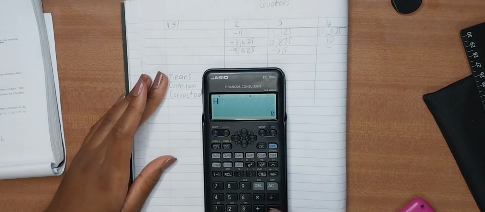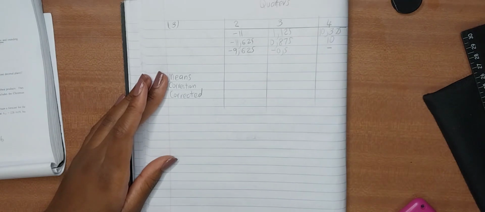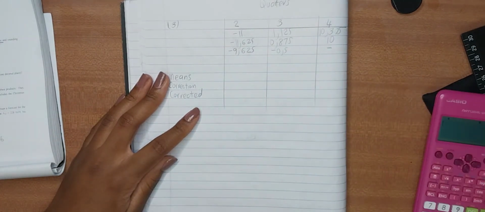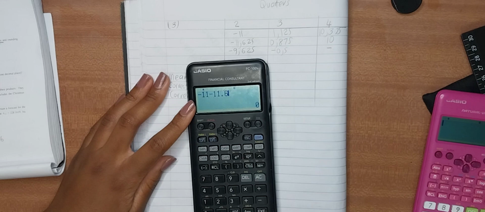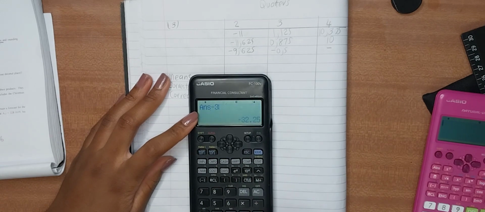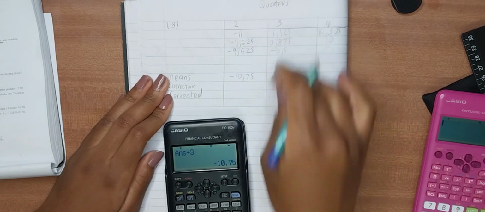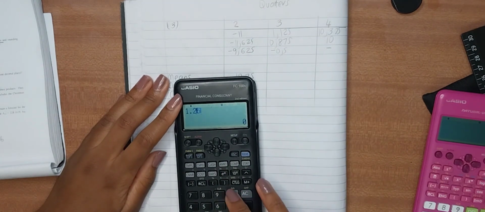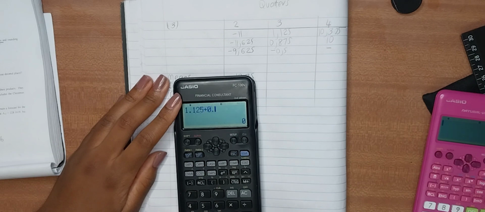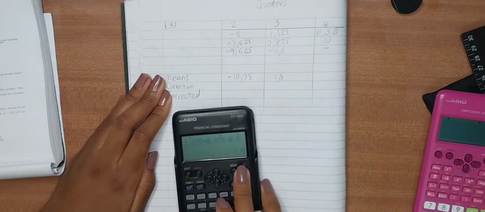So let's do that. Negative 11 minus 11.6. Okay, I don't like using this calculator. Oh, I'm going to need to store my data. 11.625 plus negative 9.625. And then you'll divide by 3. You get negative 10.75. You do the same for this one. 1.125 plus 0.875 minus 0.5. 1.5. Do the same for the fourth quarter.